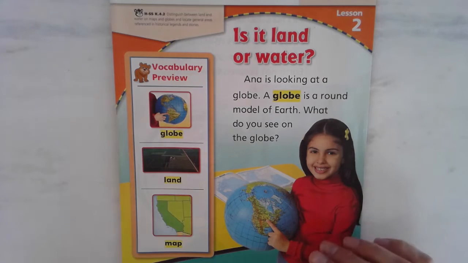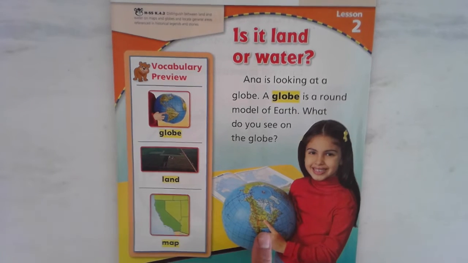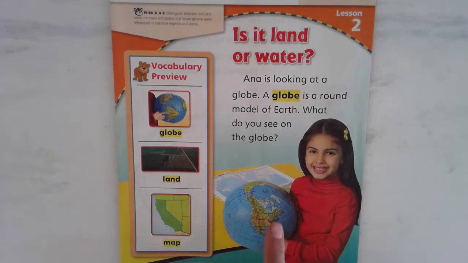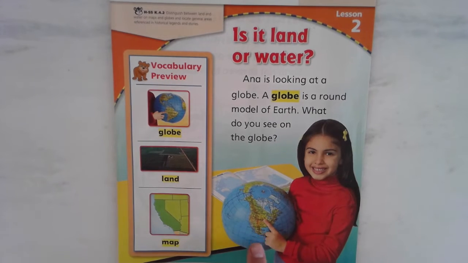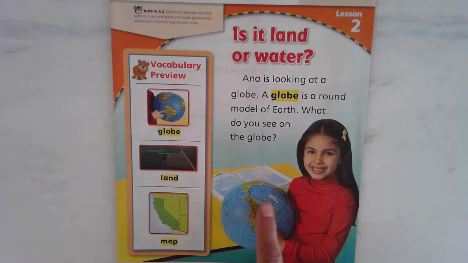What do you see on this globe? Now Anna is pointing to a green and brown, a little bit red picture, and that shows land. So land is a place where people live. You can live in water, but you have to live on a boat, and that would have to be on top of the water.